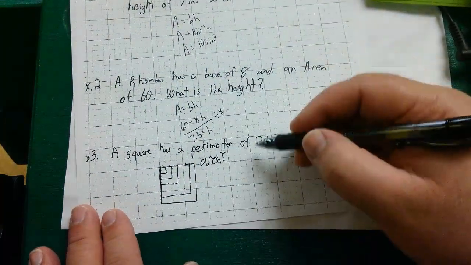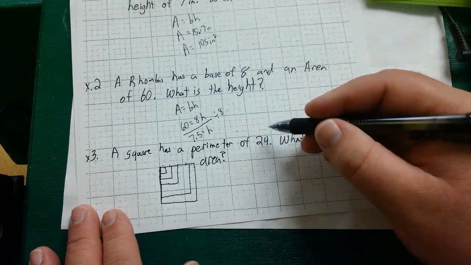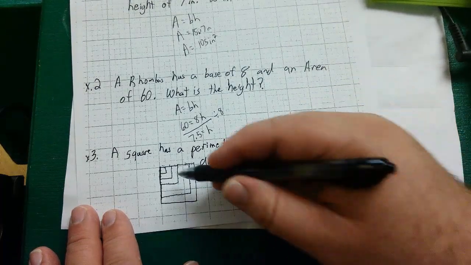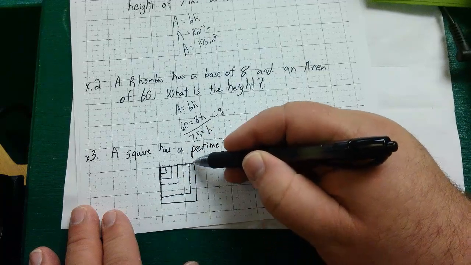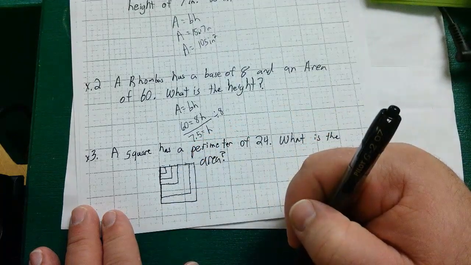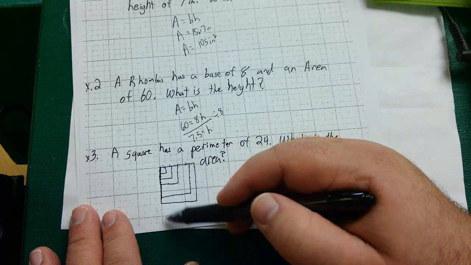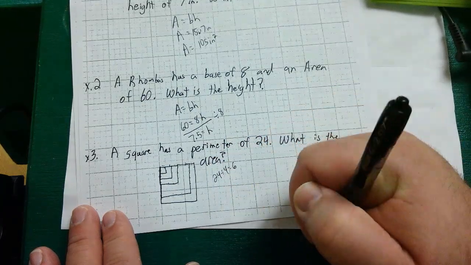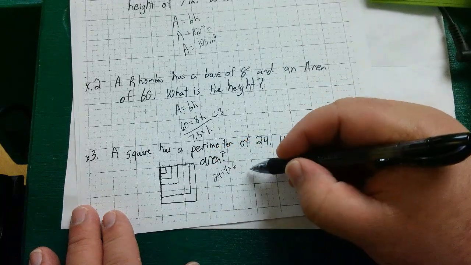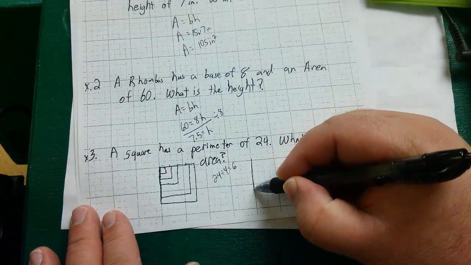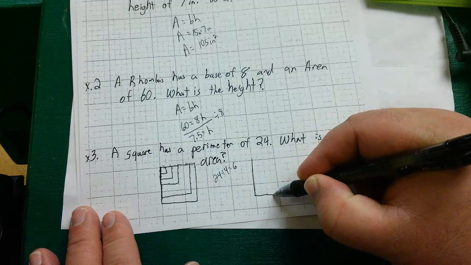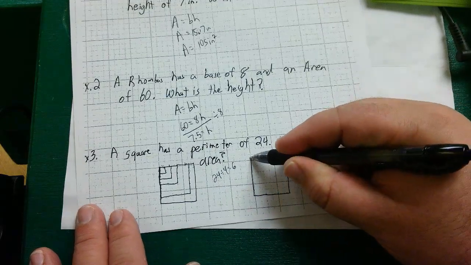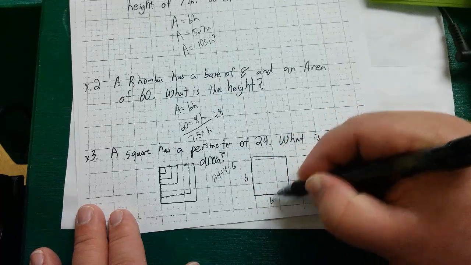Now, the easier way to do all of that would have been just to say, okay, we got all of it's 24. This plus this plus this plus this makes 24. So how long should one side be? Well, 24 divided by 4 is 6. Okay, so that would have been an easier way to figure out, oh, it's going to be 6 by 6. And then 6 up and 6 over. So this is 6, and this is 6, and this is 6, and this is 6.